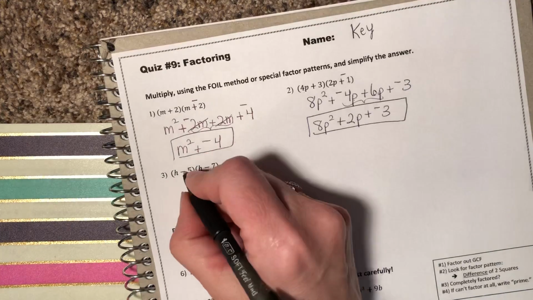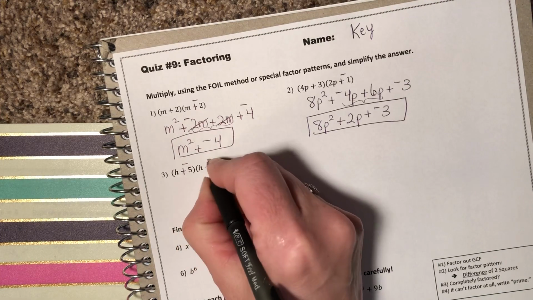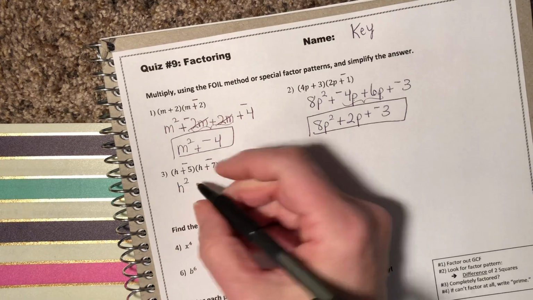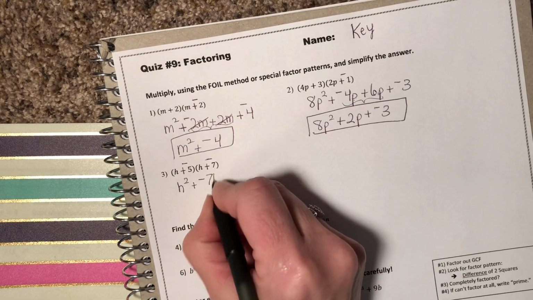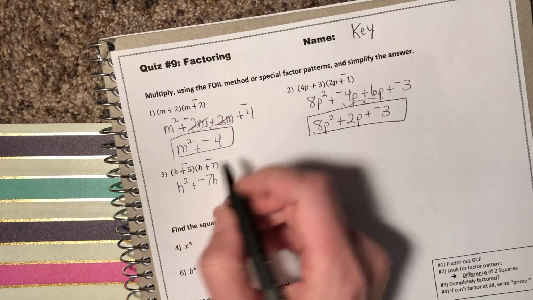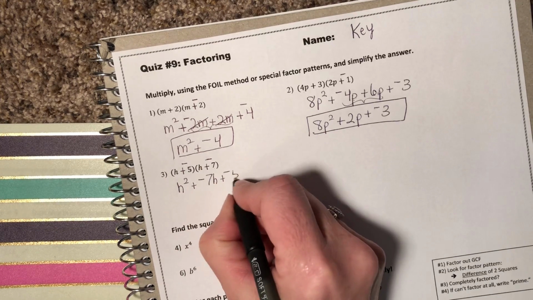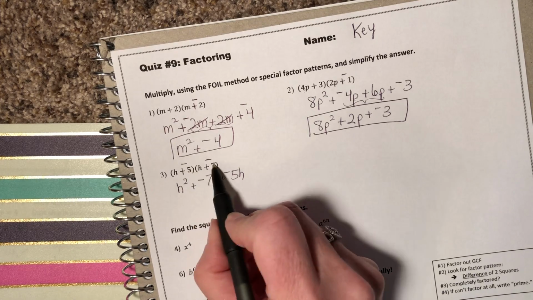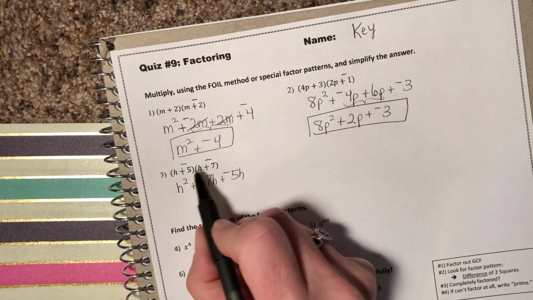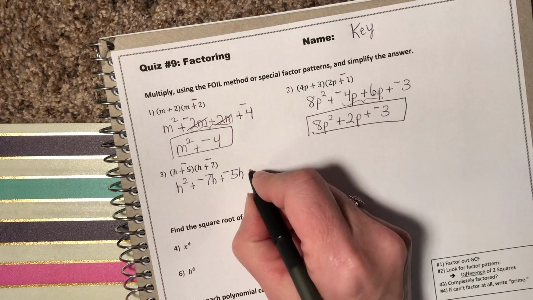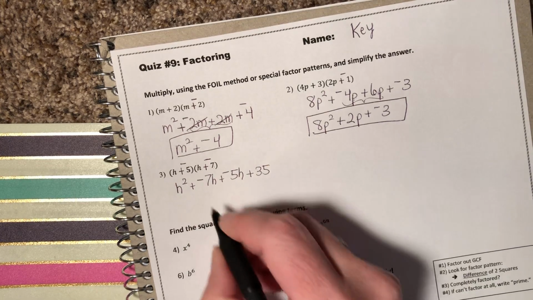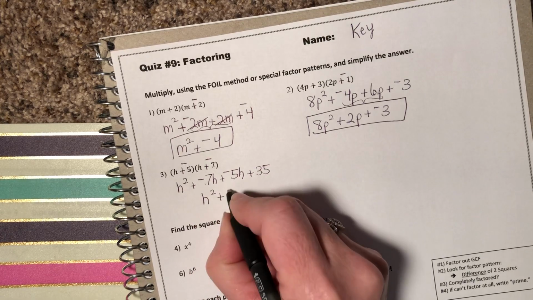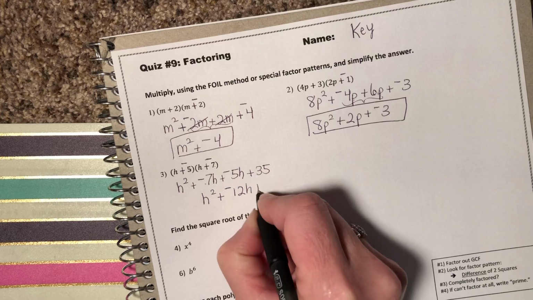Okay, and then third one, keep change. So first, h squared, outer, -7h. Inner, -5 times h. And last, and remember that at each step of the FOIL, you're multiplying. -5 times -7, positive 35. So that leaves me with h squared, -7 plus -5, -12h plus 35.